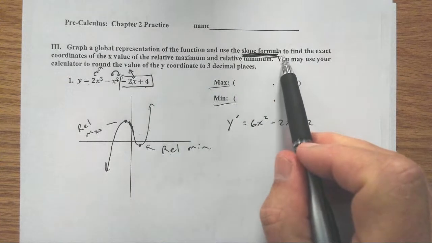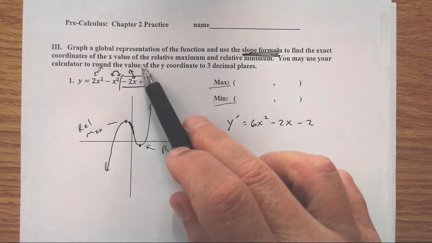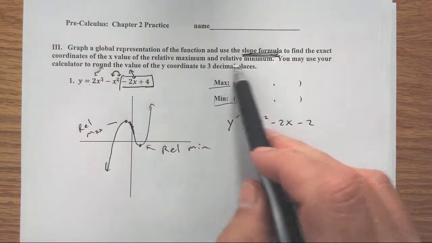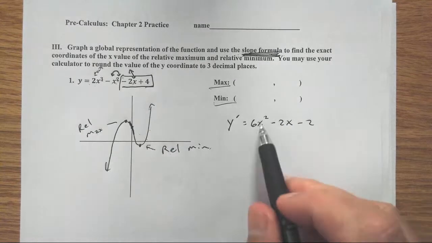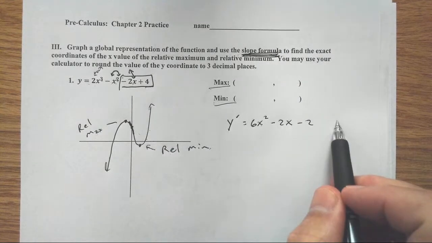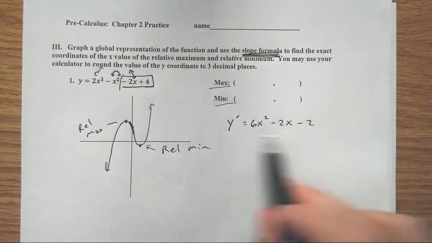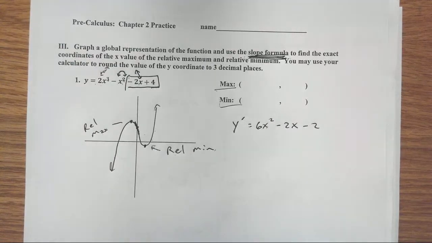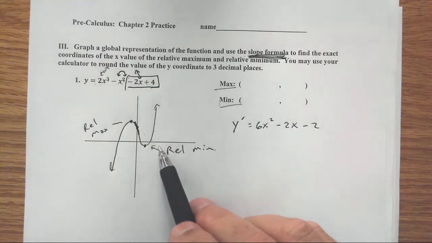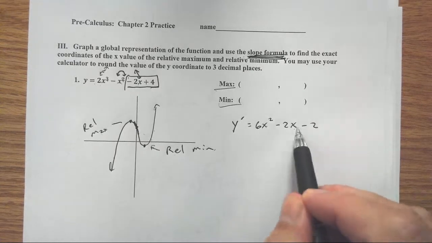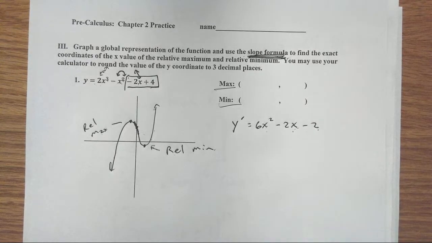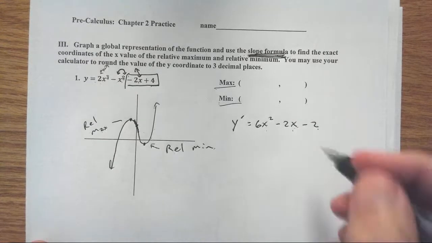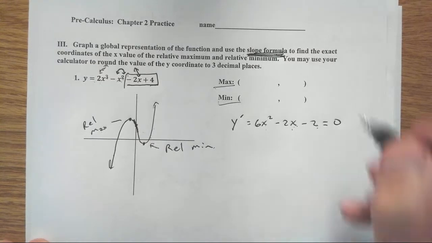So use the slope formula to find the exact coordinates of the x value of the relative max and relative min. I want to know what x value makes this be 0. This is a representation of the slope at any point on here. If I want to know how steep this graph is at 6, I'm going to put 6 in here. And that's what the slope is at that point instantaneously. But I don't want to know that. I want to know when is the slope 0.